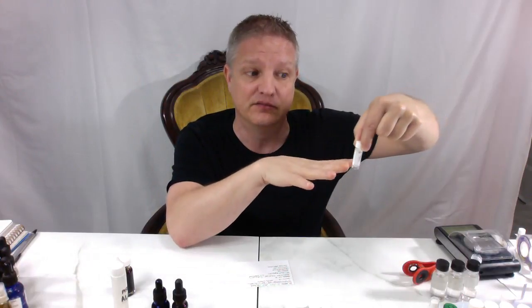So basically that's 1 drop per ml in 100% undiluted fragrance concentrate. That's me. I'm just telling you what I think. And it's just a guideline.